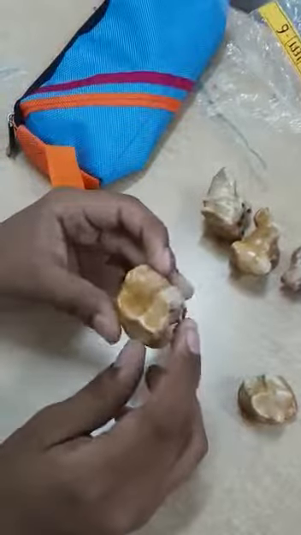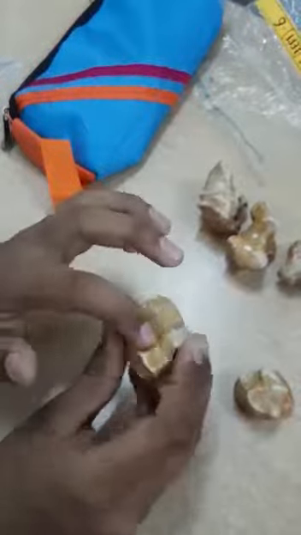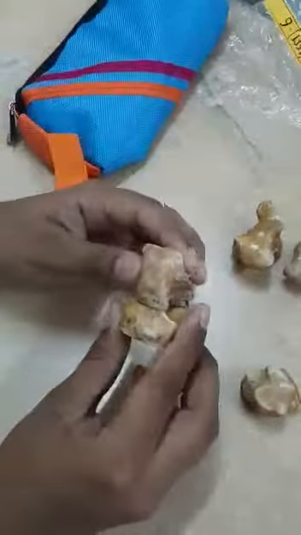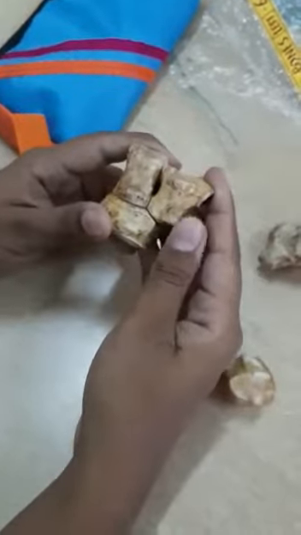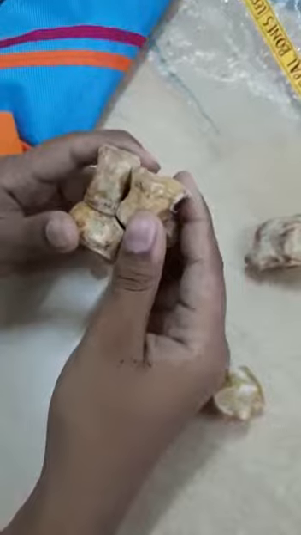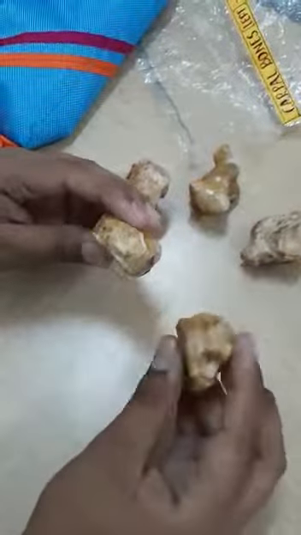The proximal surface has 2 facets. The medial one, being the larger one, is for the radial carpal. So the radial carpal will join here, and the lateral is the smaller one for the intermediate carpal. The intermediate carpal will join here. The distal surface articulates with the large metacarpal, and the lateral surface has facets for the fourth carpal.